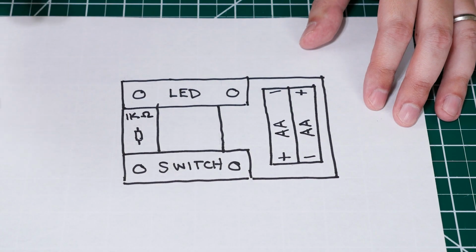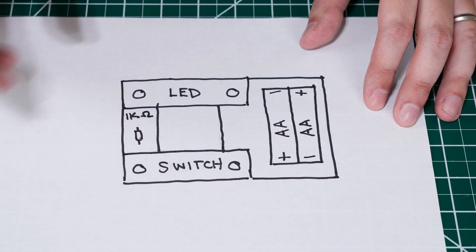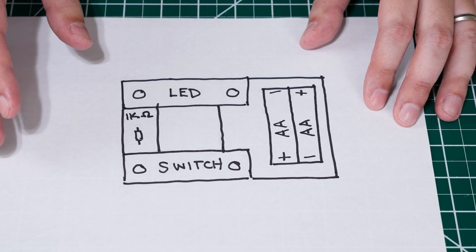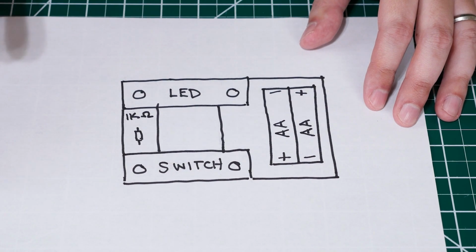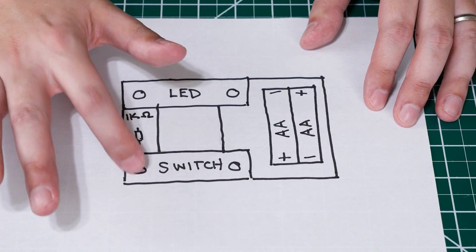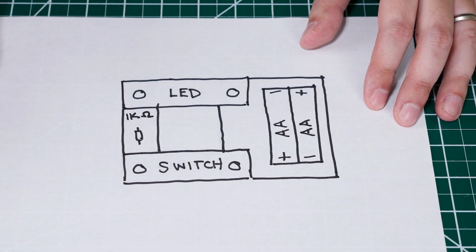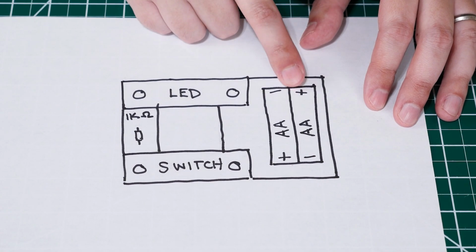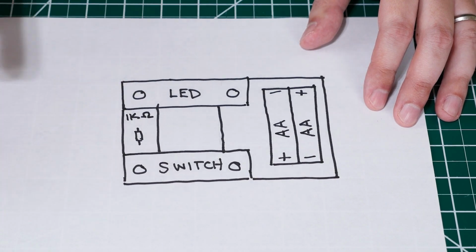So I've made a quick sketch of the parts we'll need, and you'll recognize these as being very similar to the ones that I showed in the demo. We do have an LED here rather than an incandescent bulb. That's the main difference. Down here we've got a switch, and then we have a 1K resistor over here, and we need a voltage source, so a couple of AA batteries in series will give us roughly 3 volts, which is appropriate for our LED.